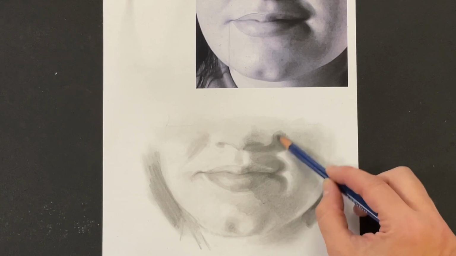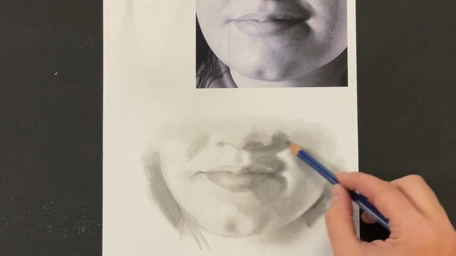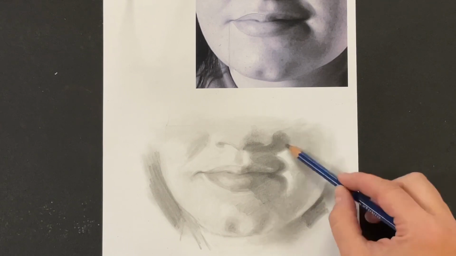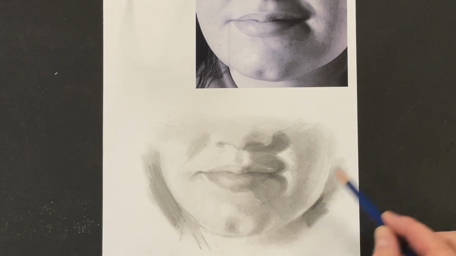Well, we've got a good study established. I'm pleased with it. Is it perfect? No. Is it helping me get better? Yes. That's the question you want to ask yourself.